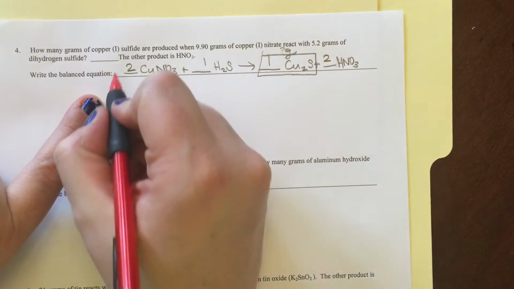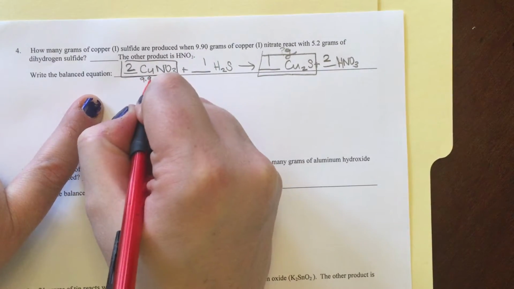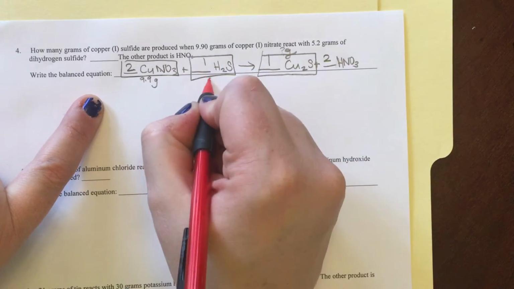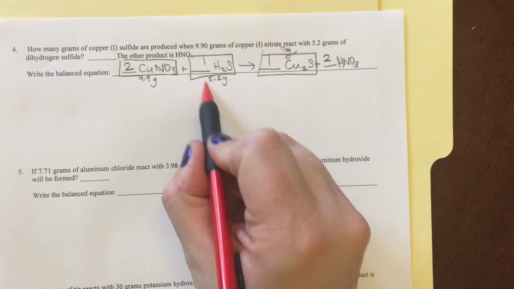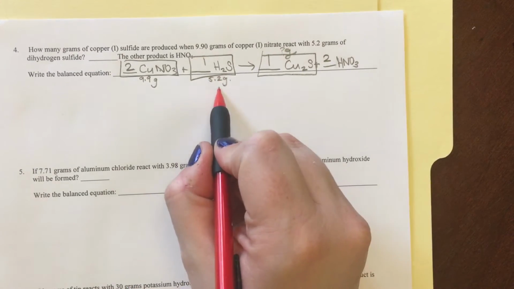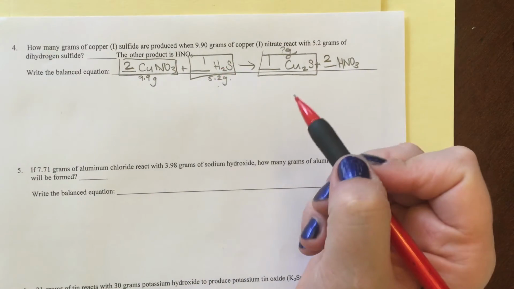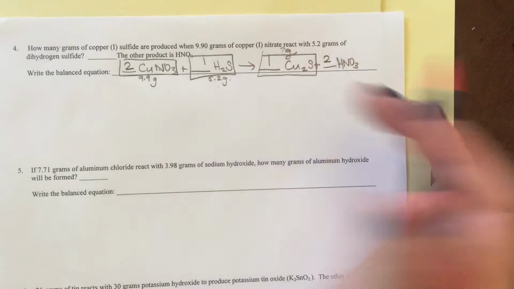And we have 9.9 grams of this substance and 5.2 grams of this substance. And you cannot just look at these two and say, well, this is the smaller number, so obviously sulfuric acid would be the limiting reactant. You can't just look at that. You have to actually do the two problems.